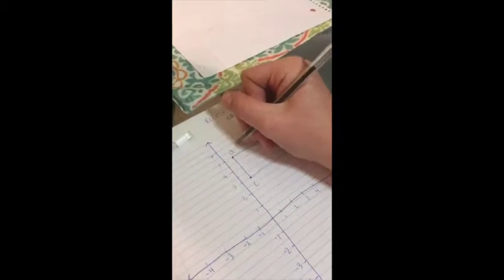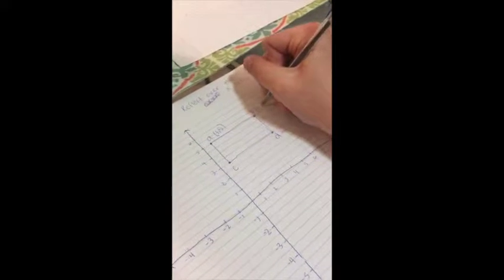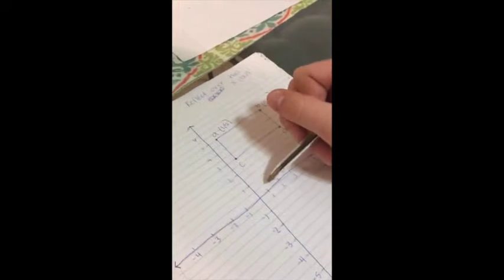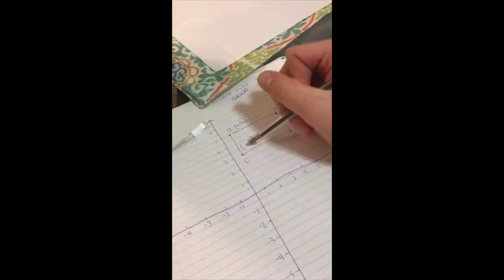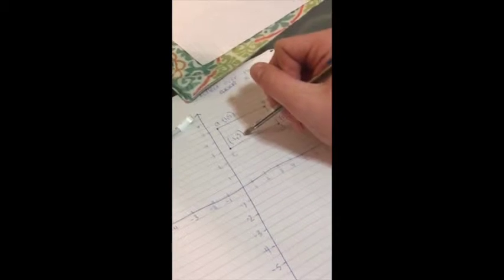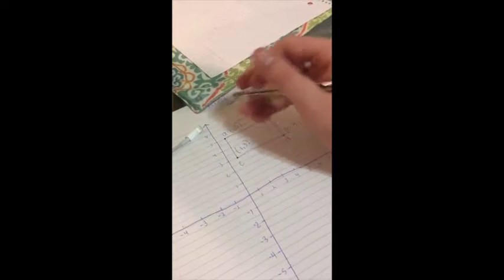So we know that A is 1, 5. We know that B is 5, 5. We know that C is 1, 3. We know that D is 5, 3. And now to reflect over the x-axis, we're going to keep the x value the same, but we're going to change the y value to a negative number. So C is going to be 1, negative 3.